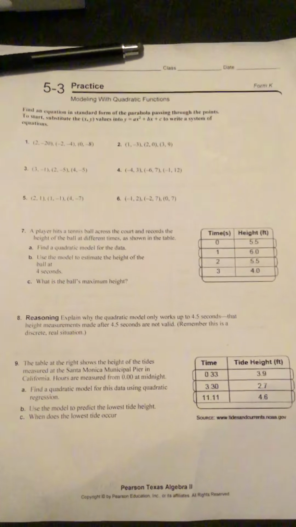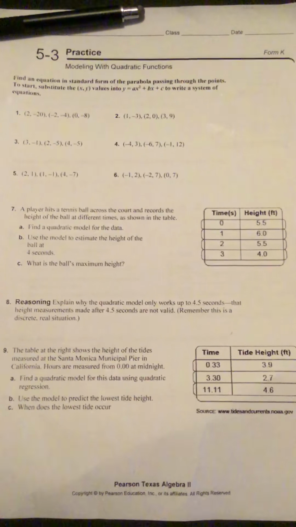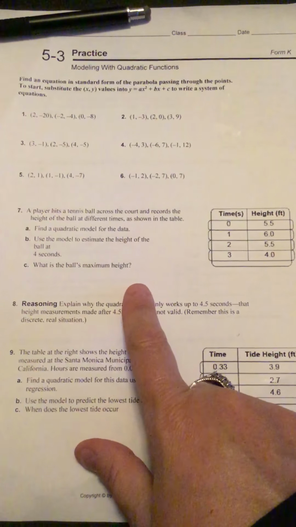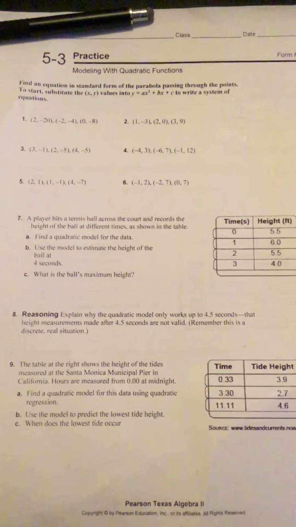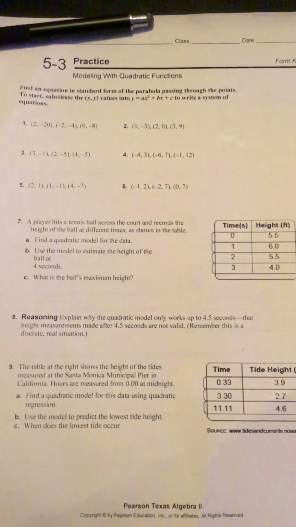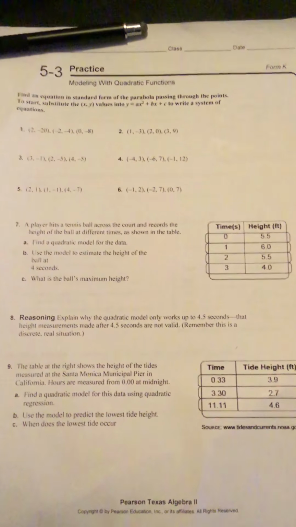Okay? Alright. First thing we're looking at is problem number 7. Problem number 7 says a player hits a tennis ball across the court and records the height of the ball at different times as shown in the table.